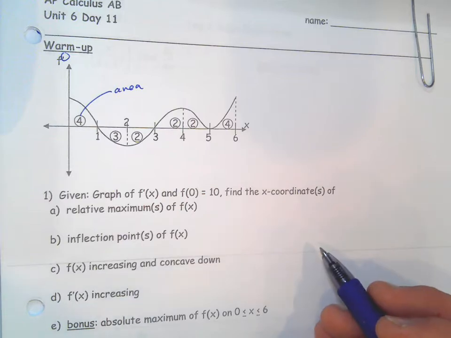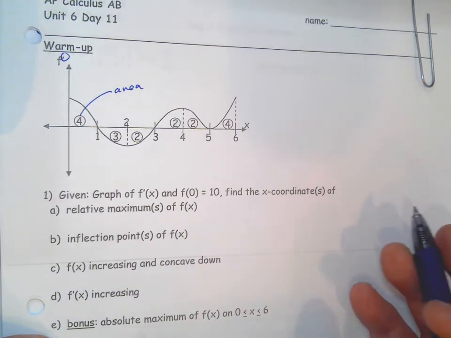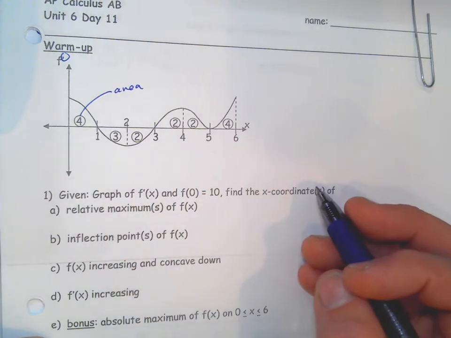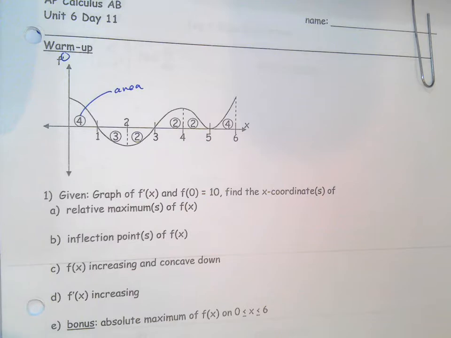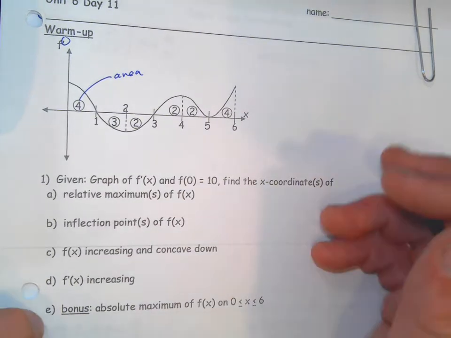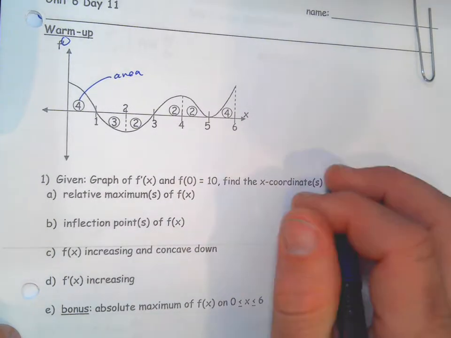So that means, unlike on the 6.10 worksheet where we were kind of guessing the areas, you can actually use these to help you find the absolute maximum. Bonus doesn't mean optional. Bonus just means this one's extra hard or fun. So try the problems. Pause the video right now, try them, and unpause it.